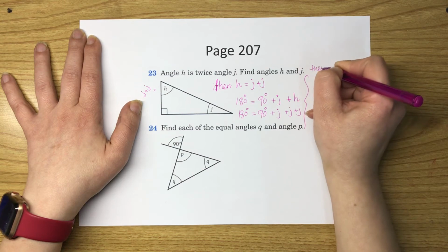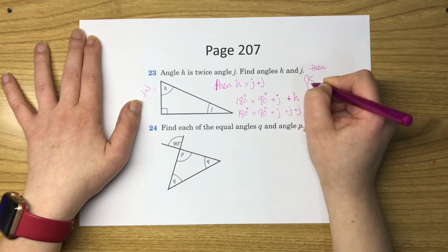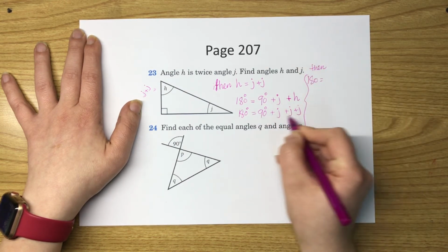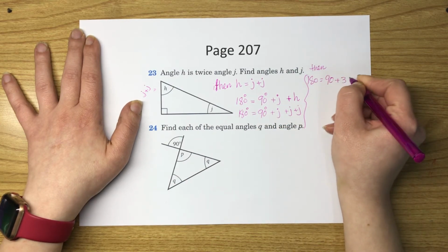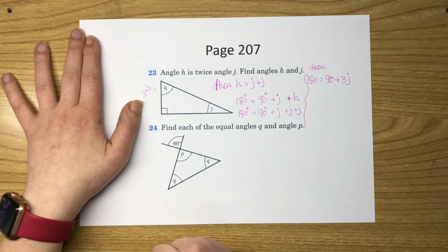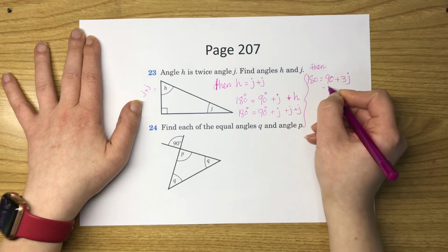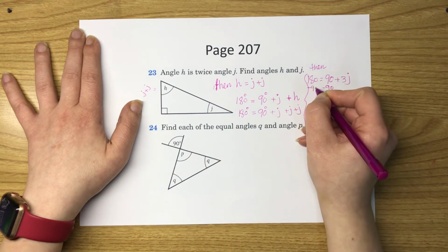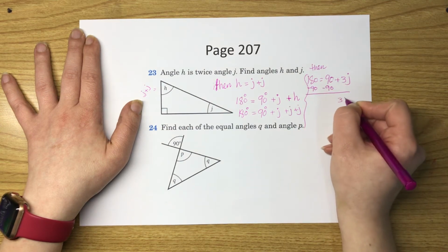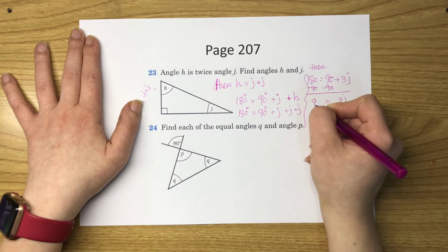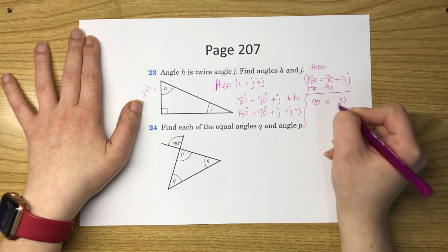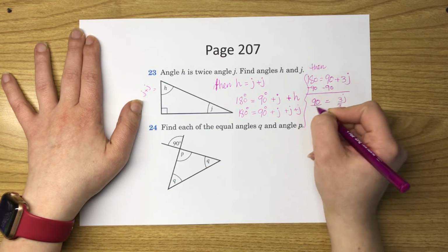Then 180 equals, simplify this equation, guys, 90 plus 3J, right? Minus 90 from both sides, as I taught you before. Then 3J is going to be 180 take away 90 equals 90. Divide by 3 to get rid of the coefficient.